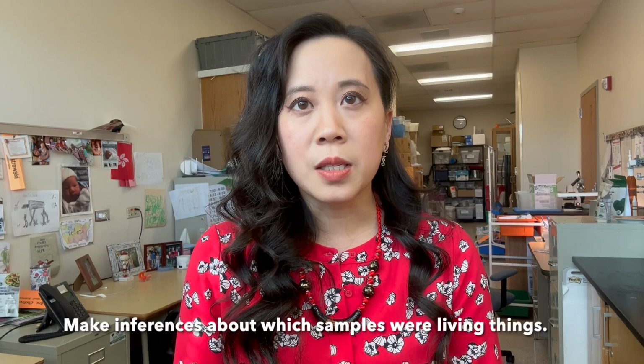Lastly, you will have to make reasonable inferences about which of the samples were once living things. You will be individually working on a microscope, so you don't have a lab partner, and this assessment is designed to be done in one class period. Mr. Bingman is going to show you how to set up your slides next.